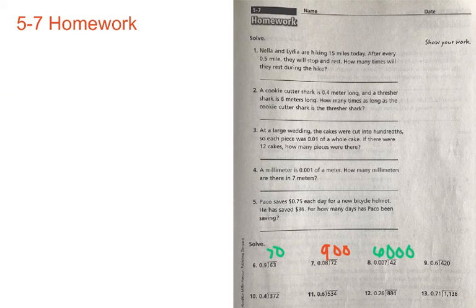Let's go ahead and work our way back up to number 1, and we can practice some story problems together. Number 1: Nella and Lydia are hiking 15 miles today. After every half mile, or 0.5 mile, they will stop and rest. How many times will they rest during the hike? So we have to take those 15 miles that they're hiking and divide them up into half-mile increments, so 0.5. So 15 divided by 0.5.